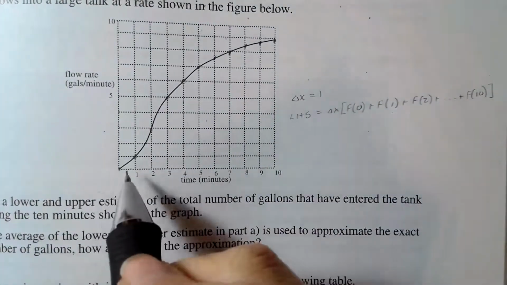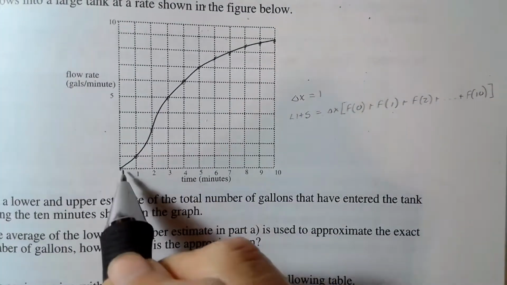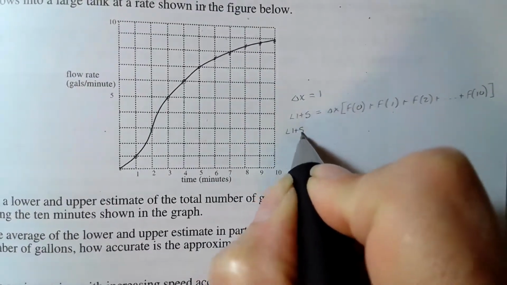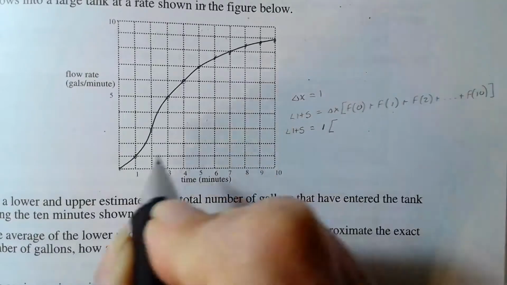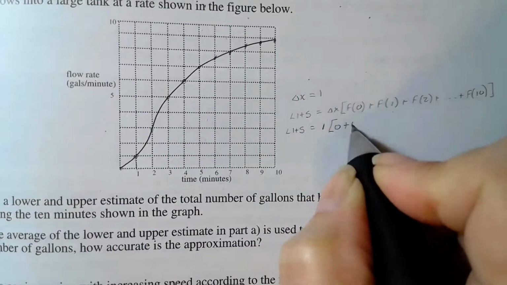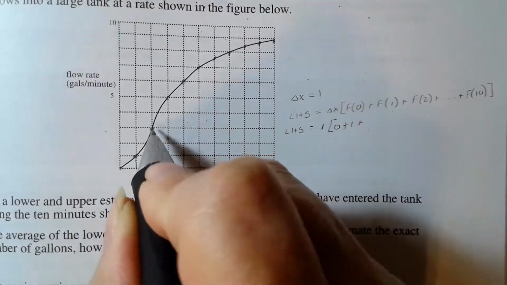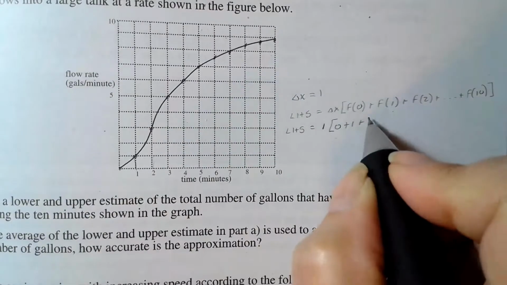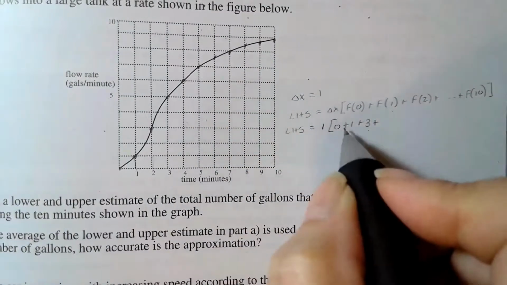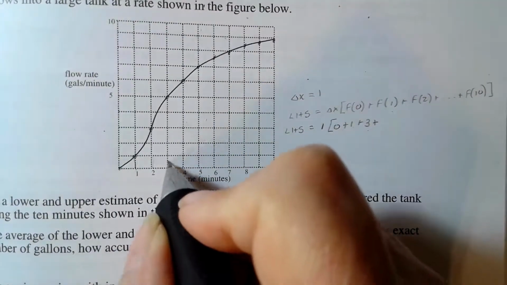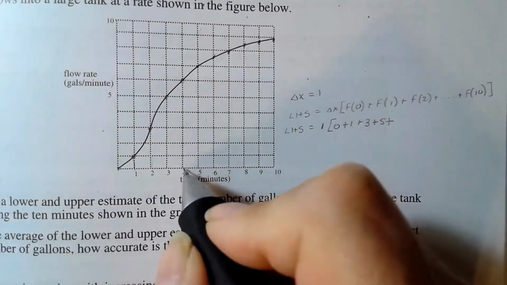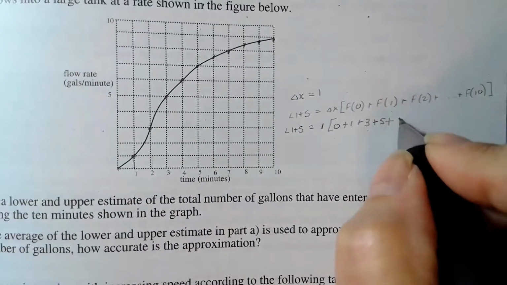Left-hand sum means I'm starting with the leftmost endpoints of each interval and going up till I touch the graph to find the height. So let's do that. The left-hand sum is equal to 1 (our delta x) times: f of 0 is 0, plus f of 1 is 1, plus f of 2 is 3, plus f of 3 is 5, plus f of 4 is 6.